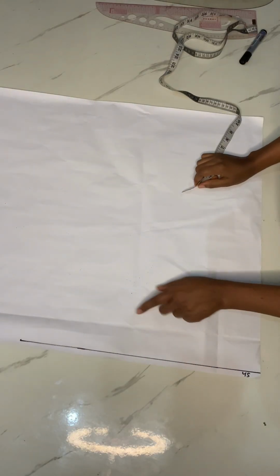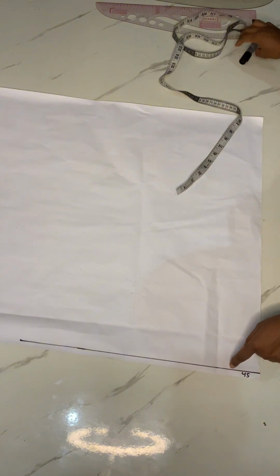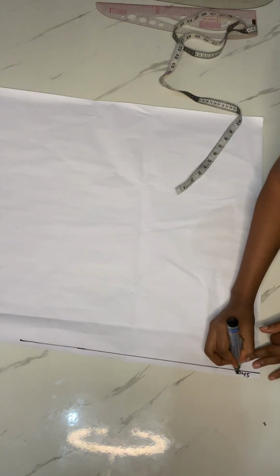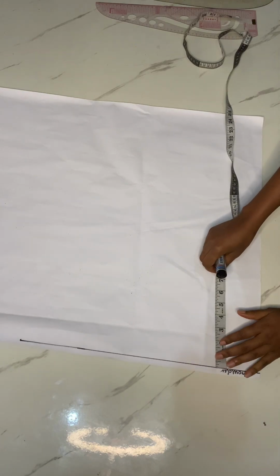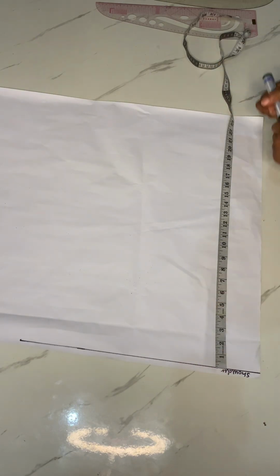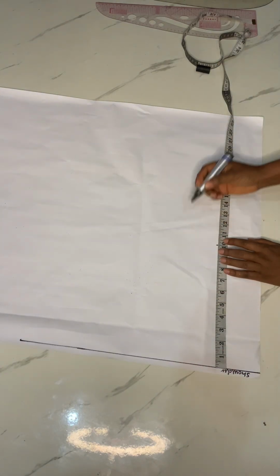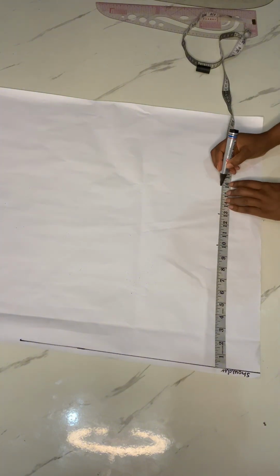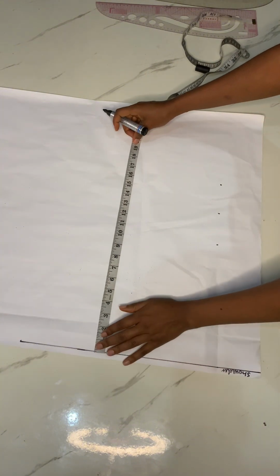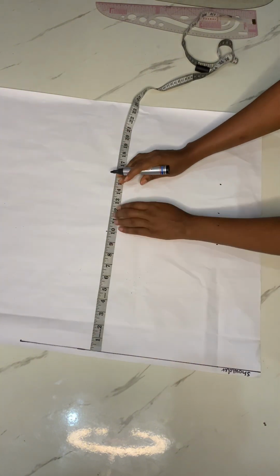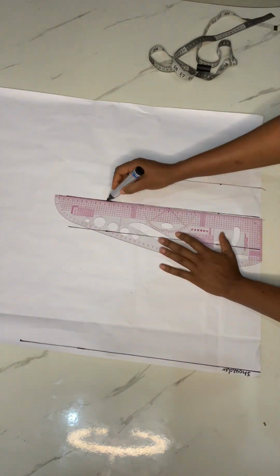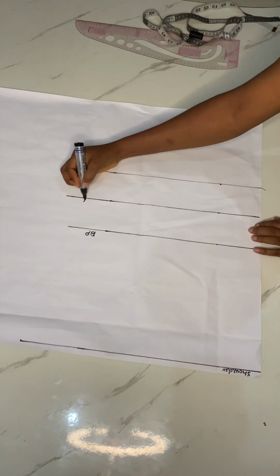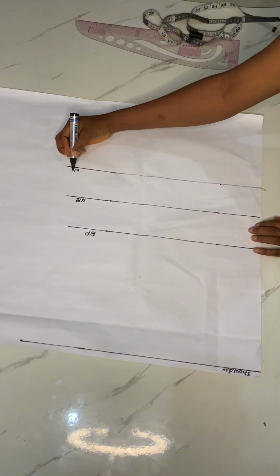The first thing you're going to do is to mark your starting line, which will also serve as your shoulder point. Okay? The next thing for you to do is to place your tape rule on that line, go down and mark your bust point, under bust, and your half length. Then extend the line to get a straight line. This is the bust point, under bust, and the waistline.